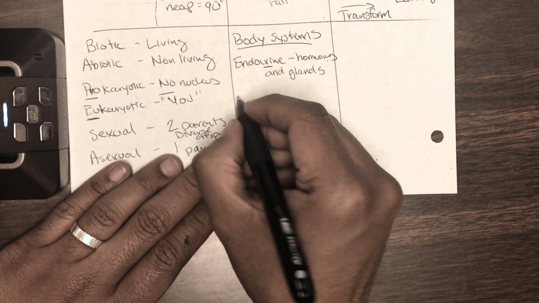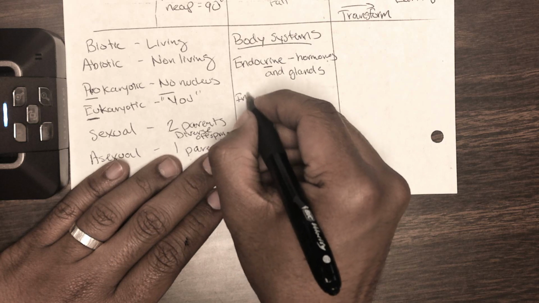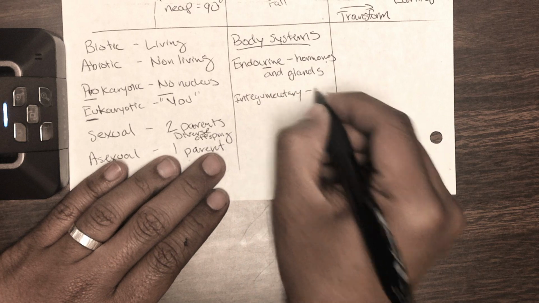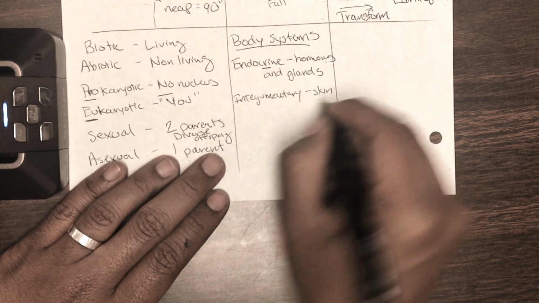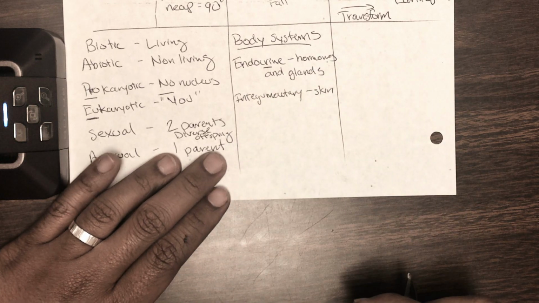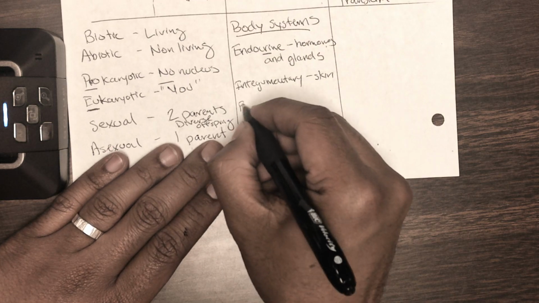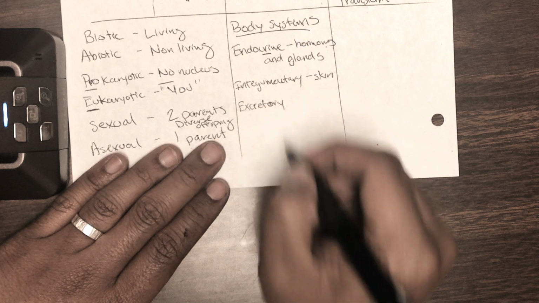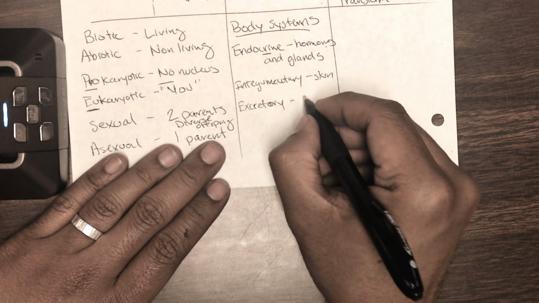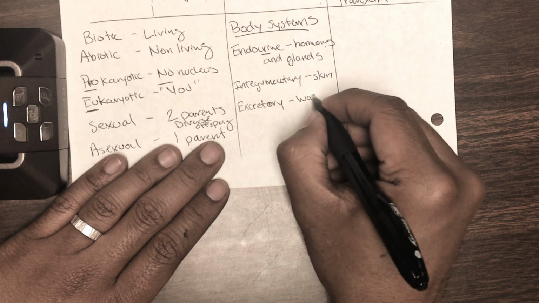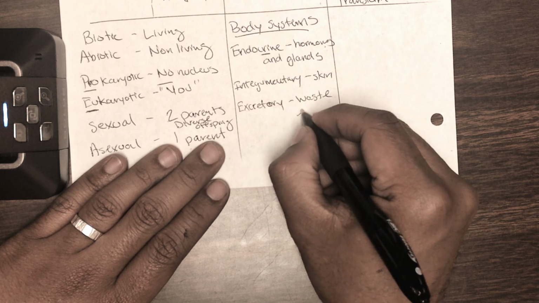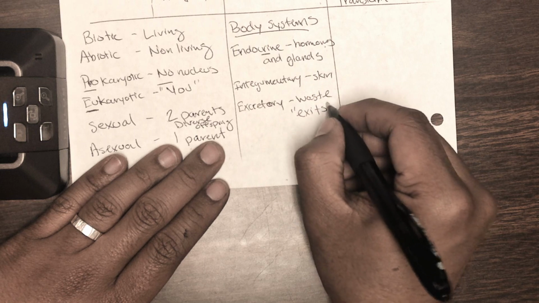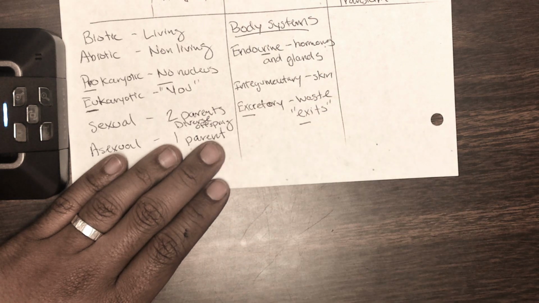Okay, integumentary system. Integumentary. This is just our skin. It's a lot of letters to just mean our skin. All right, excretory. Excretory system. It's where our waste, it gets rid of the waste from our body. It's where it exits. So excretory exits.